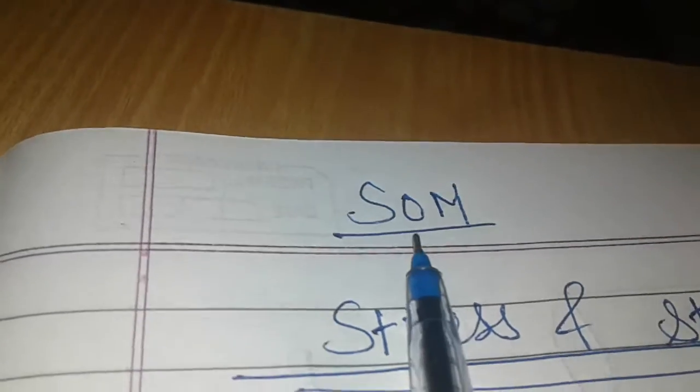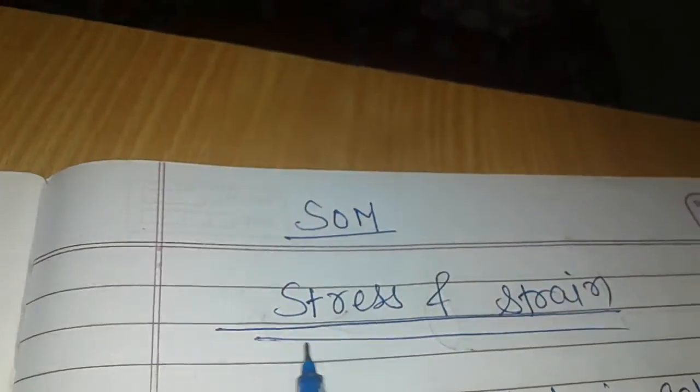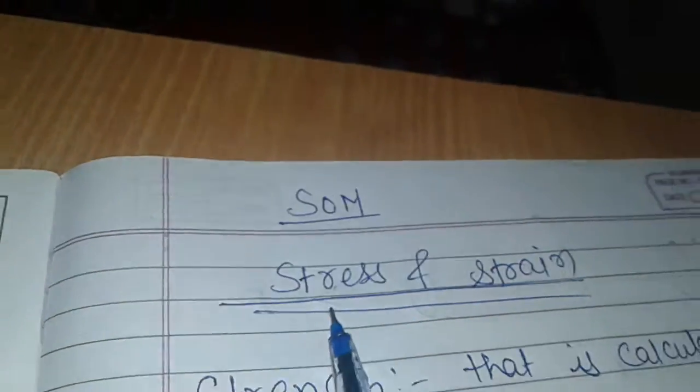In this lecture we will get started with SOM. The full form of SOM is strength of materials. In this lecture we will start SOM with the first unit, stress and strain.